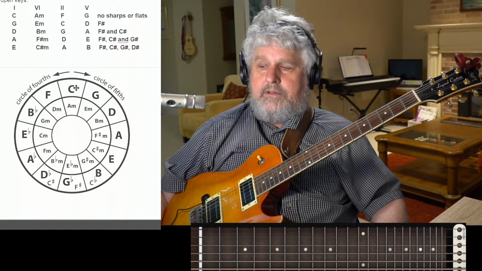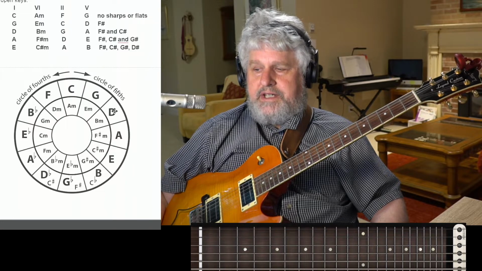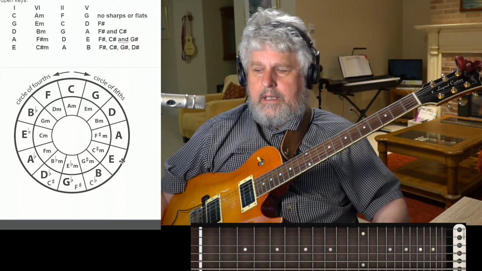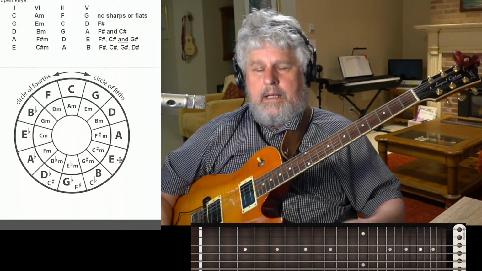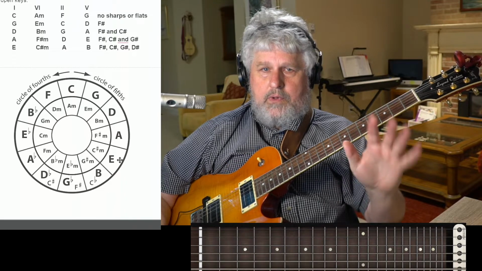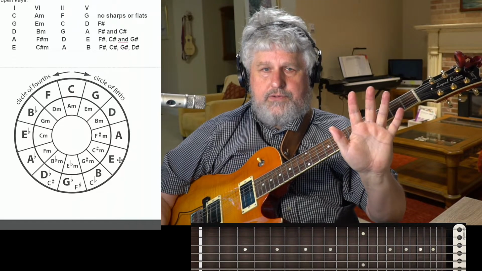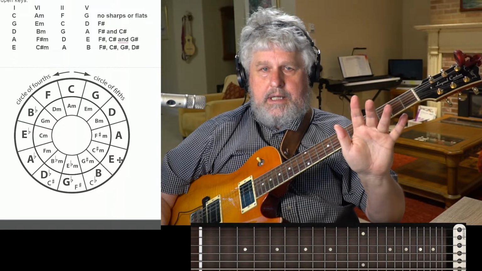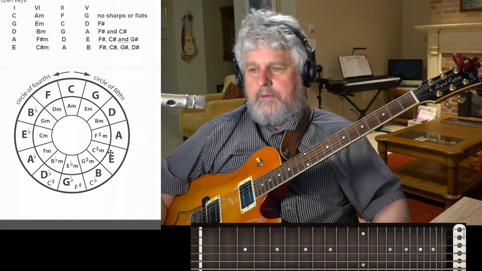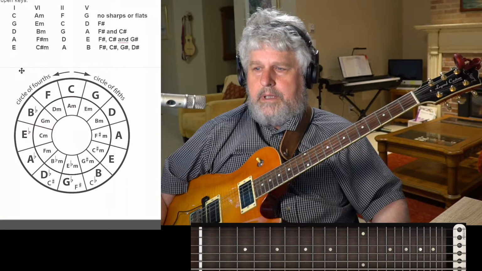G being a fifth away from C, D being a fifth away from G, A being a fifth away from D, and E being a fifth away from A. If you want to find these keys and you haven't done this before, that's why you have 5 fingers, right? C, D, E, F, G, and G, A, B, C, D, and so on. It's simple. That's just the way nature made it.